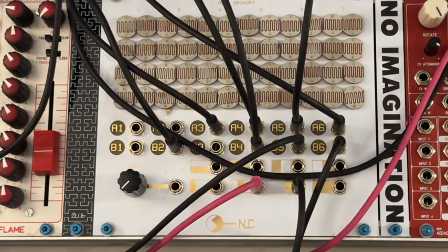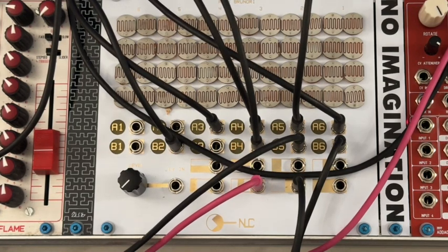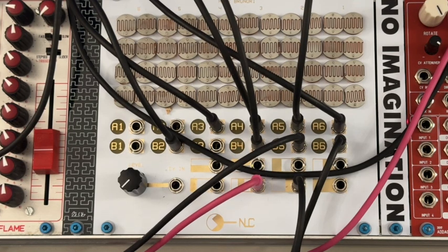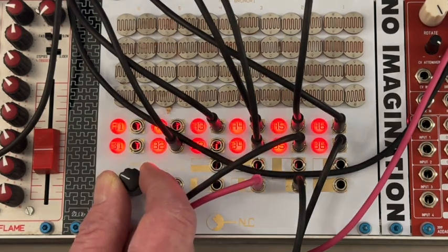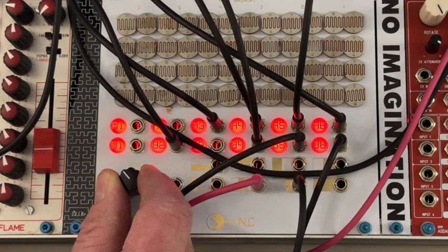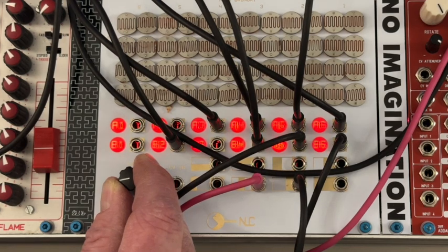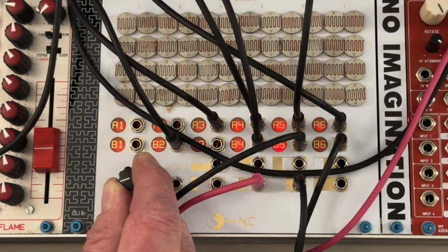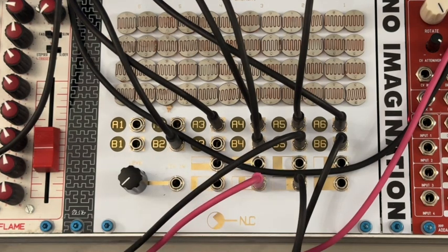I've also got it set on the position of a file that's frozen in a Mutable Instruments Clouds clone, actually a Typhoon. But I'll give you that. So there's a drone from a sample, and the position in the file is changing from one of the cells. So that's how it works.